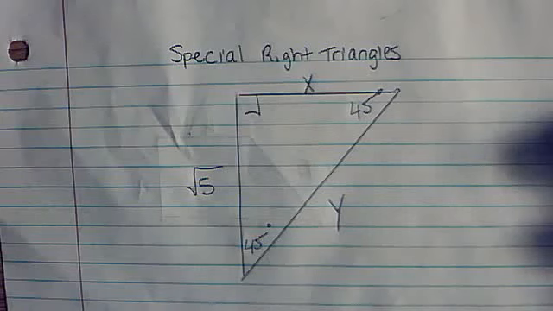So in this section we are studying special right triangles, which helps us find the side lengths of right triangles that have angle measurements of 30, 60, 90 and 45, 45, 90. The first thing I want you to do is to pause this video and draw out the 45, 45, 90 and the 30, 60, 90 triangles and put in the variables, for example 30, 60, 90.